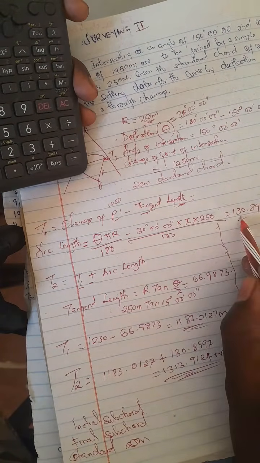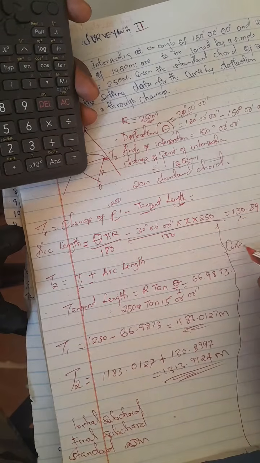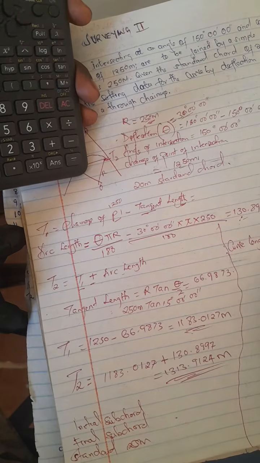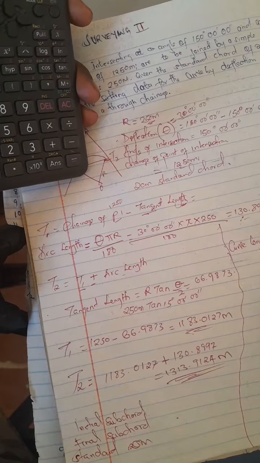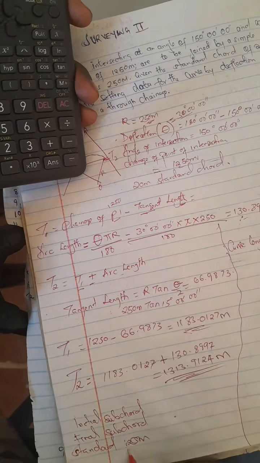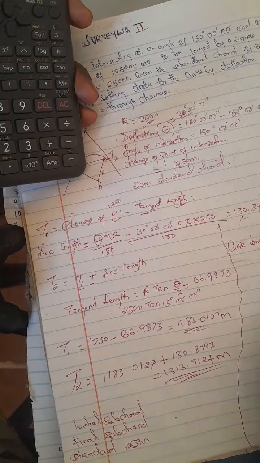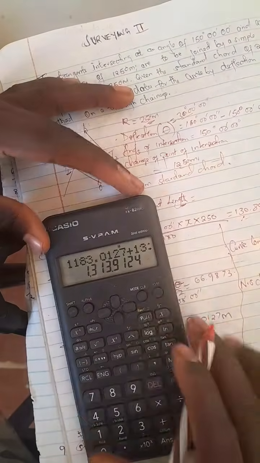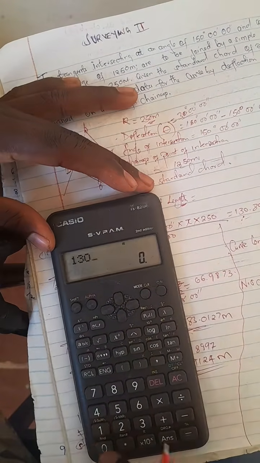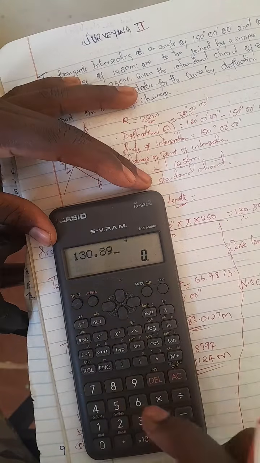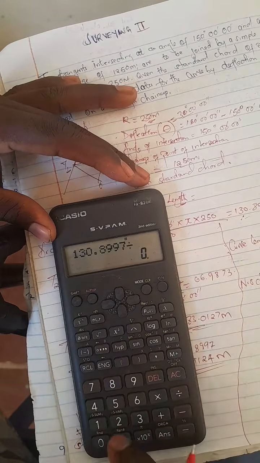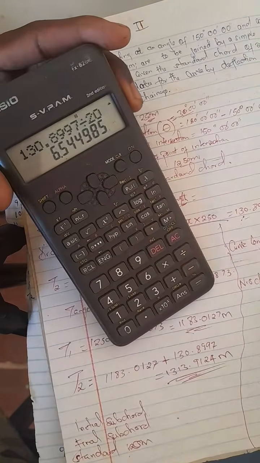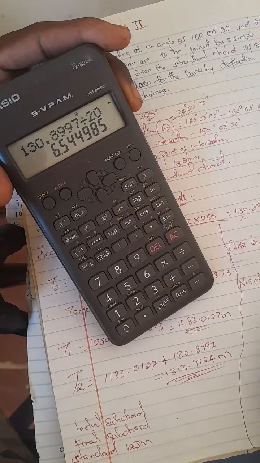So the curve length, or arc length, is 130.8997 meters. So we divide by 20 subchords to get the number of chords. 130.8997 divided by 20. Get what? 6.5. So it will be 6 subchords. So the number of subchords will be 6.